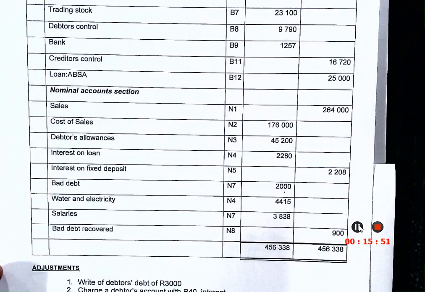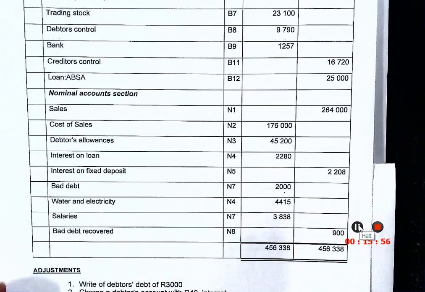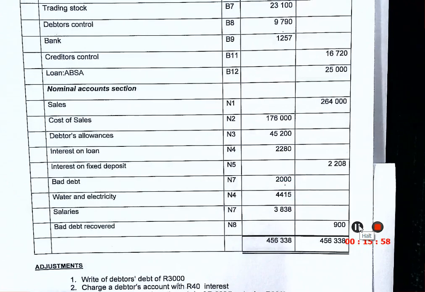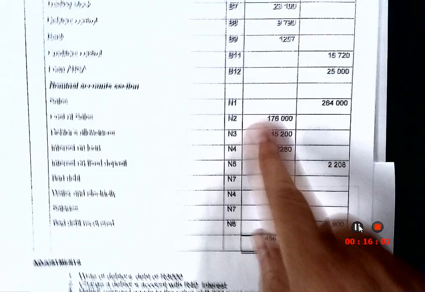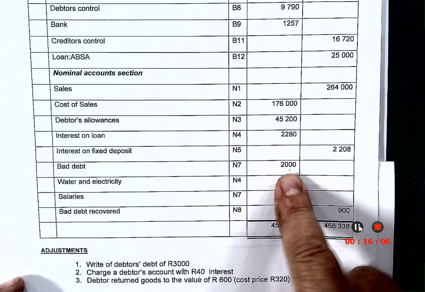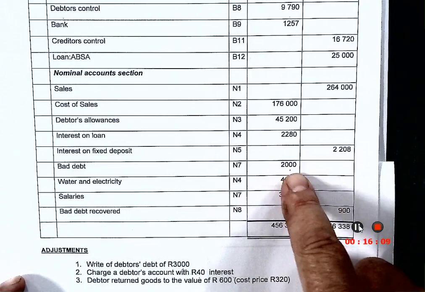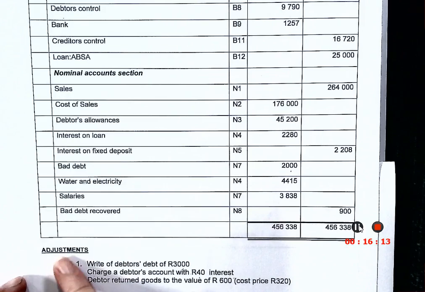You're actually telling me that this trial balance is not done. There are still transactions that we didn't take into account when we drew up this trial balance. In other words, if I look at bad debt, that bad debt amount is not done. So now they give me what they call adjustments.